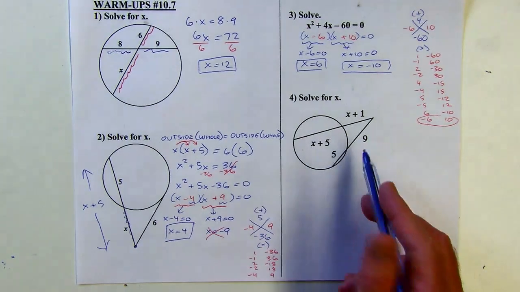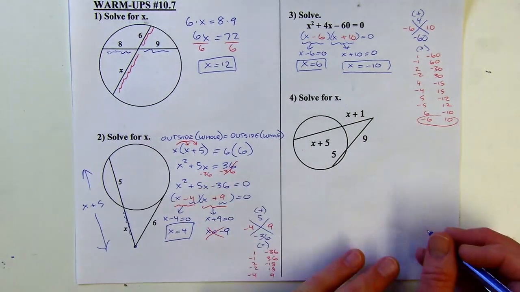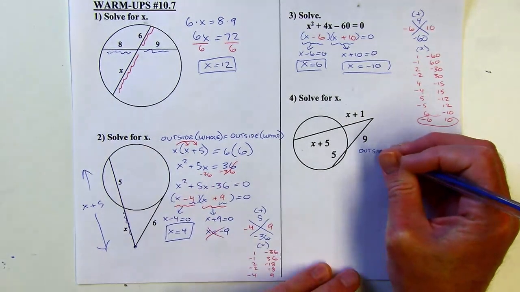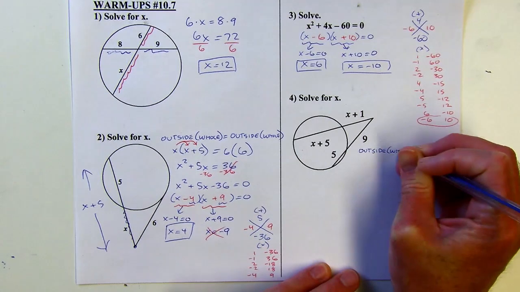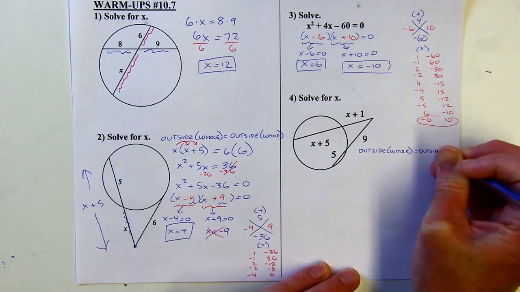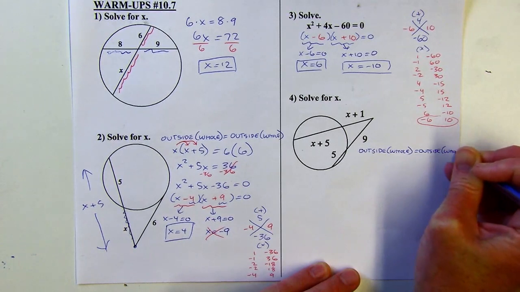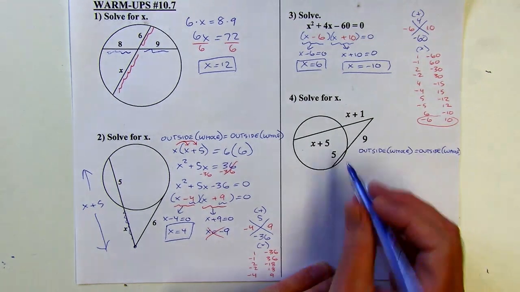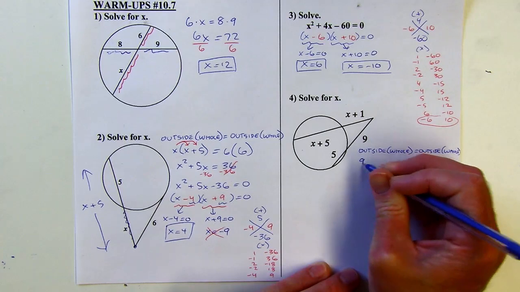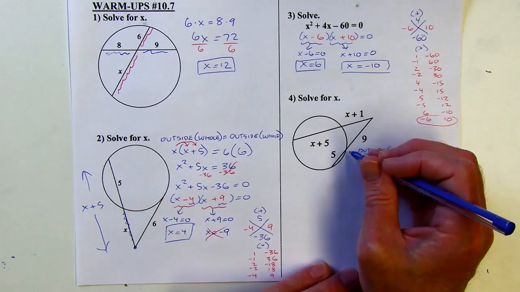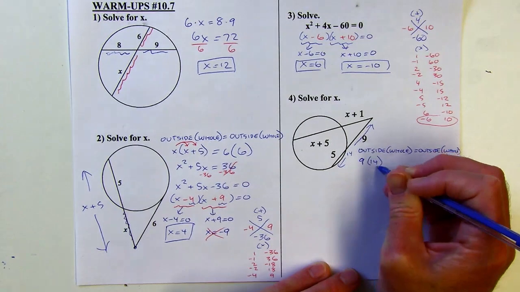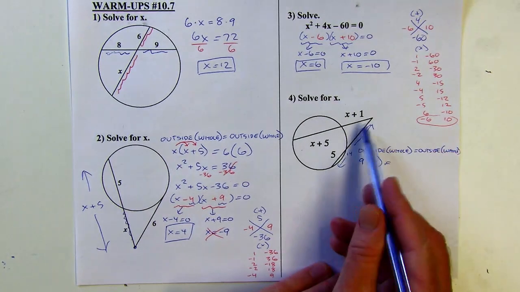Okay, so this next one, I'm going to use this same formula that we used on number 2. So the outside times the whole thing is going to equal the outside times the whole thing. Okay, so let's start with just the numbers. The part on the outside is the 9, right? And the whole thing, it's not 5. Remember, you got to add them together to get the whole thing, there would be 14.